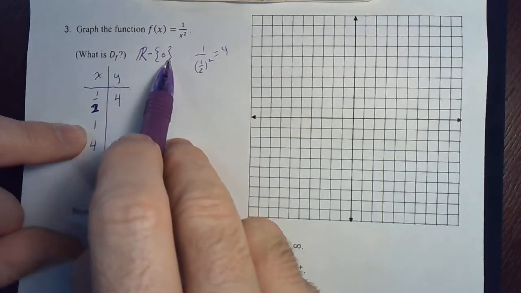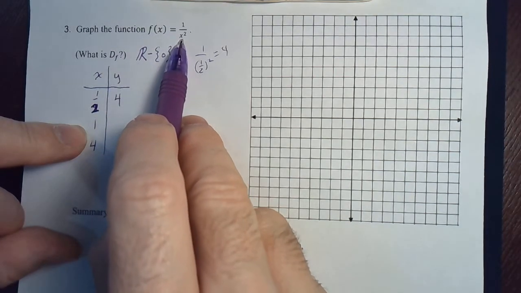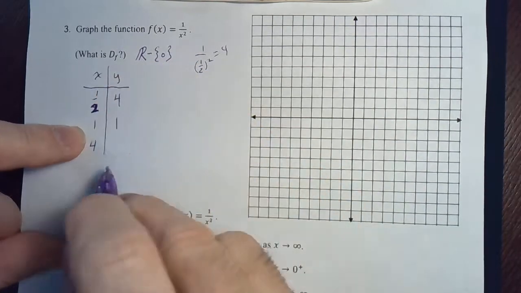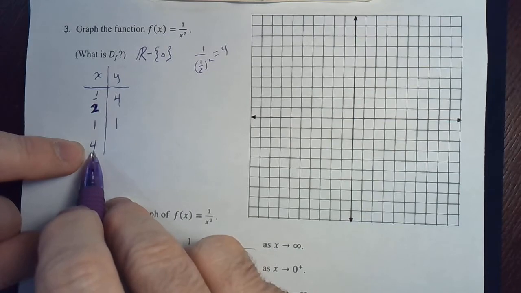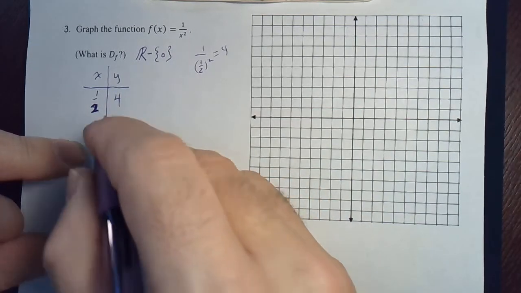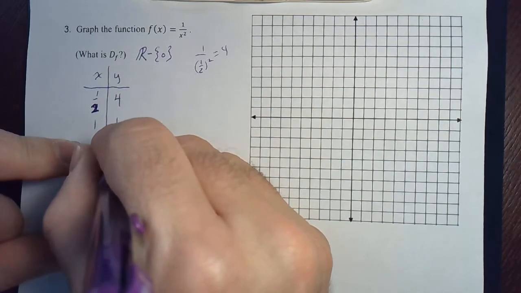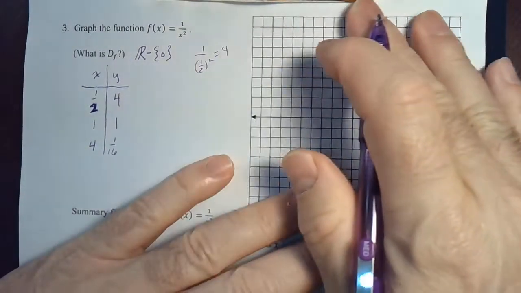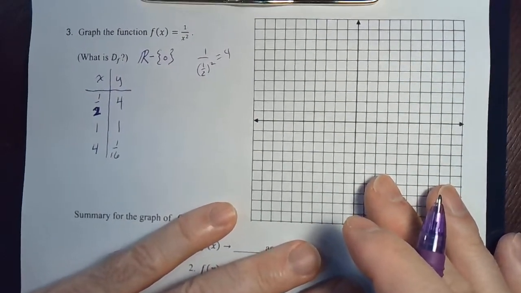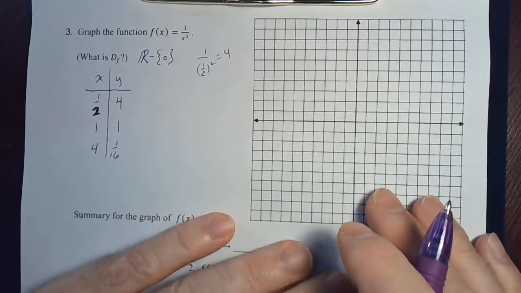And then 1, when you plug in a 1, you get 1 over 1 squared. 1 over 1 is 1. And then finally, if I put in a 4, I'm going to get 1 over 4 squared, which is 1 over 16th. So with those three ordered pairs, I don't need to do too many because part of the graph is going to look similar to the graph of 1 over x, as you'll see.